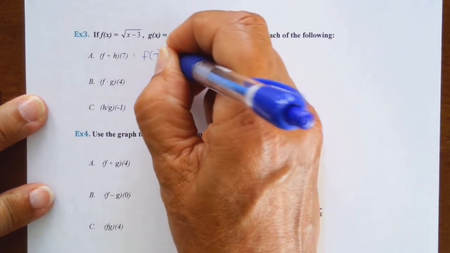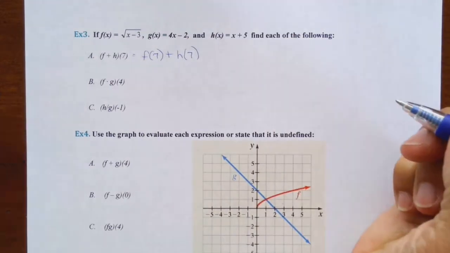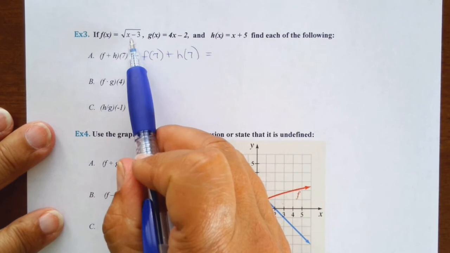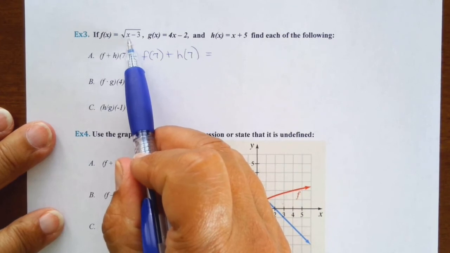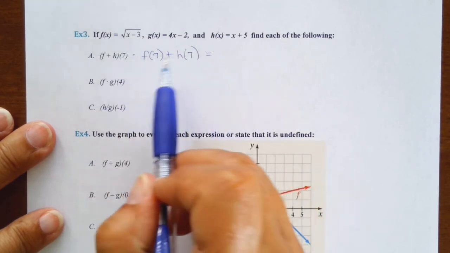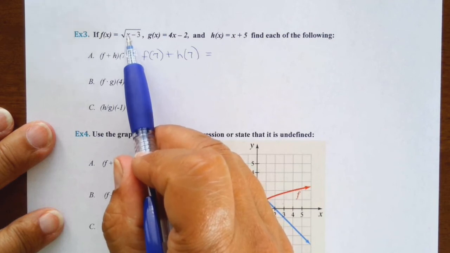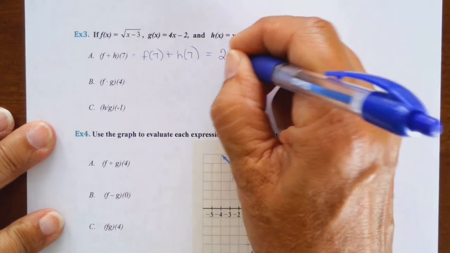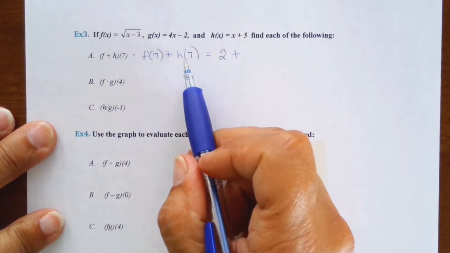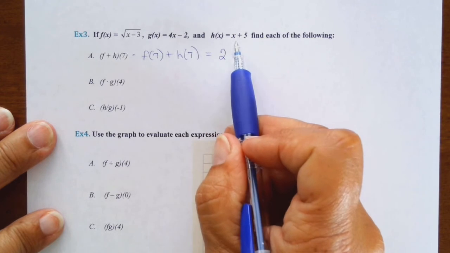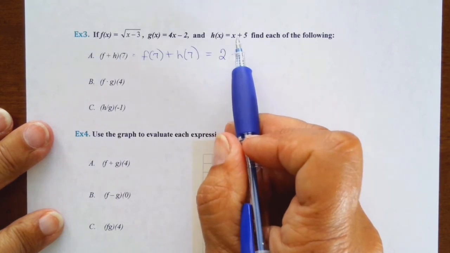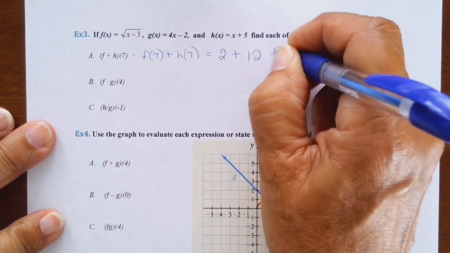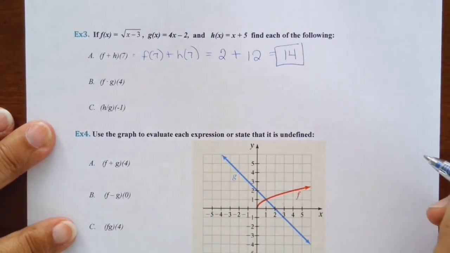So we're going to find f of 7 and just add to it whatever the value of h of 7 is. All right, so we're going to put 7 into function f. So I'm just going to work that out here. If you need to write it out, you can, but we put a 7 in there. 7 minus 3 is 4. Square root of 4 is 2. Okay, then I'm going to put h of 7. I want to put 7 in function h, so 7 plus 5 is 12. So my answer would be 14. Okay, so you're just working these out.